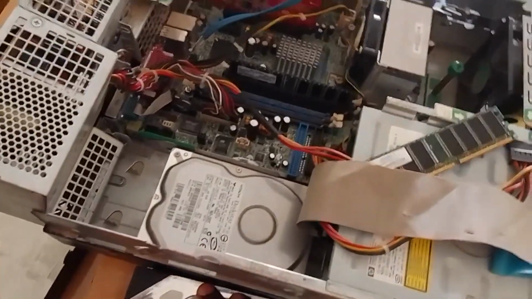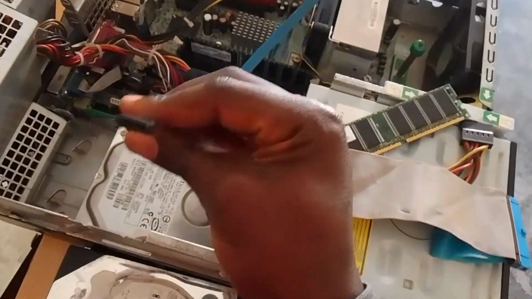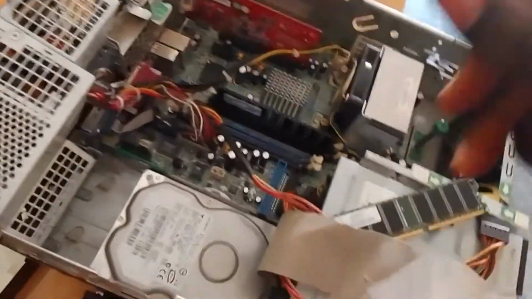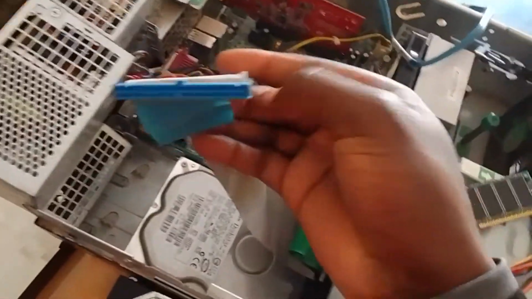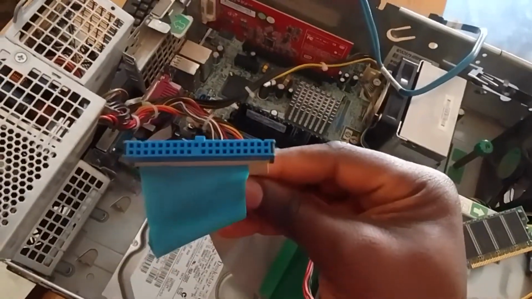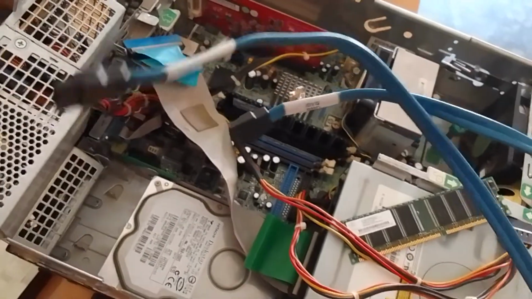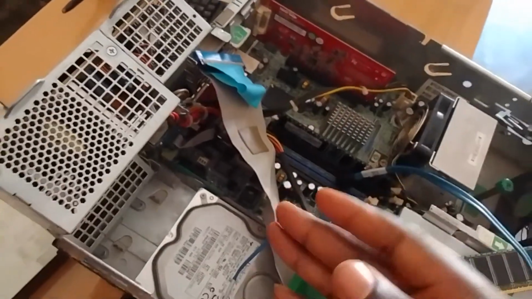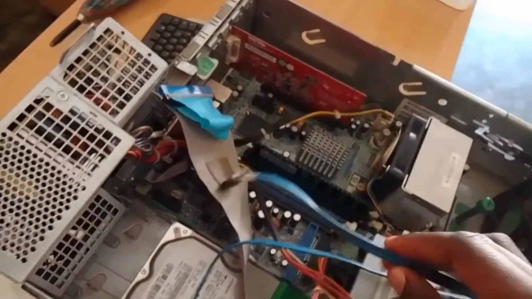So this is the SATA cable. It's thinner compared to the IDE cable. This is what we call the IDE cable, and then of course we have the SATA cable. Sometimes we call these the controller channel cables.